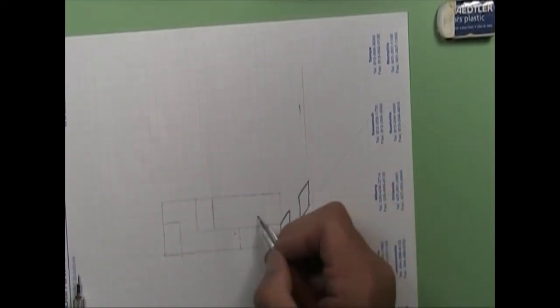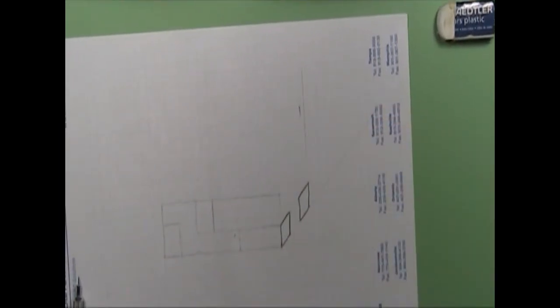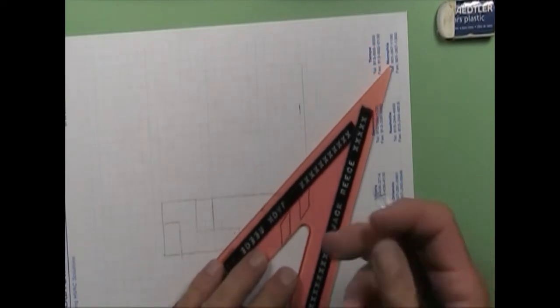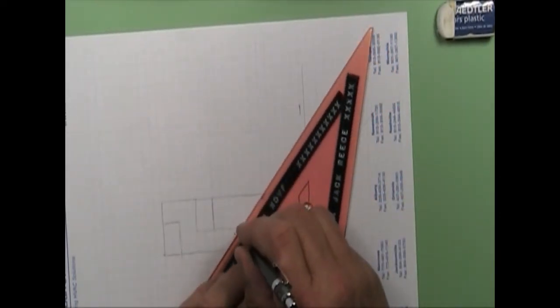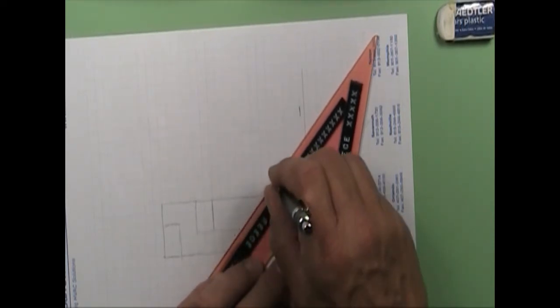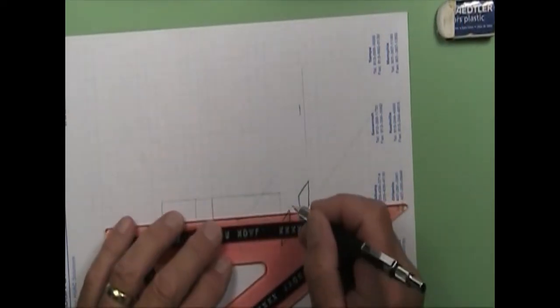These lines come back in, but they come back this depth back here. So I want to come to this point and project back at the 45 degrees also. And so these will come back in.